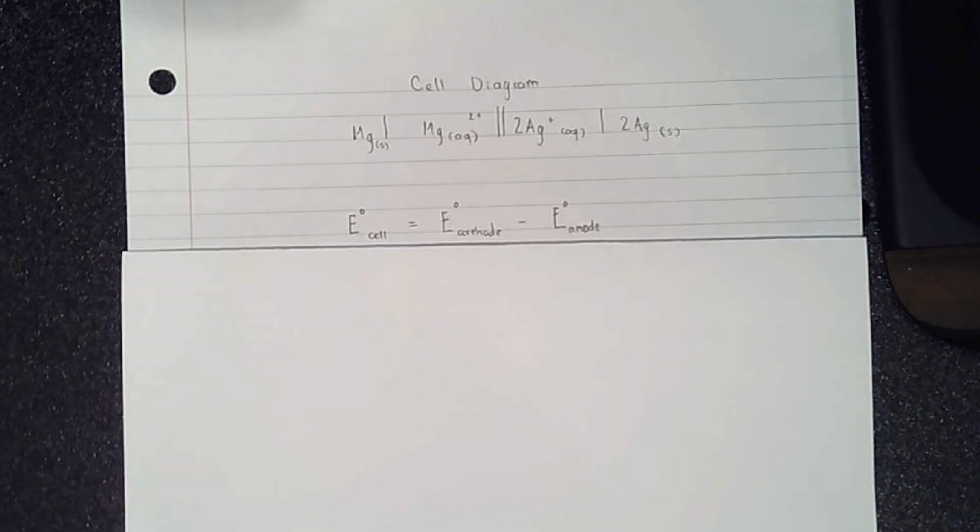The values that we found in the very beginning for the reductions of silver and magnesium were 0.8 for the silver and negative 2.37 for the magnesium. Let me repeat that just in case I said it incorrectly. For the silver, it is 0.8 volts. For the magnesium reduction, it was negative 2.37 volts.